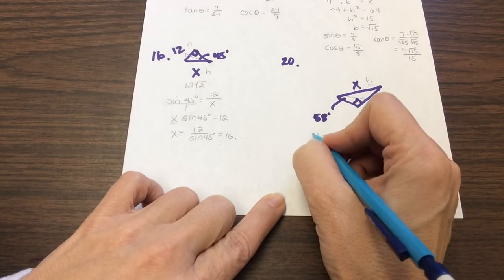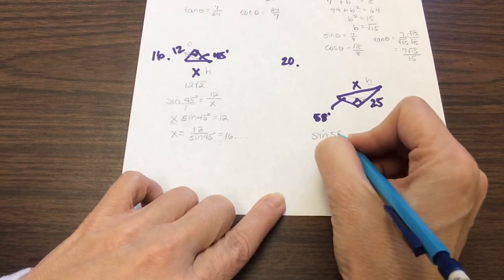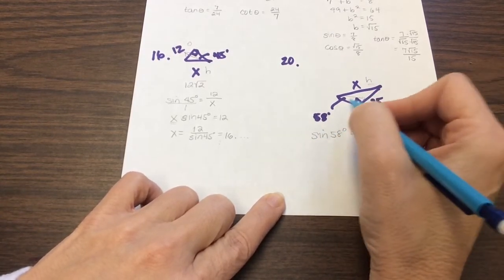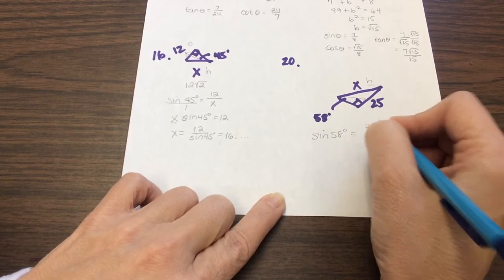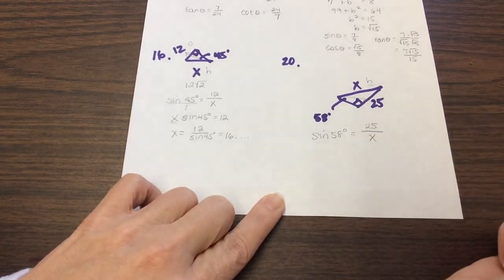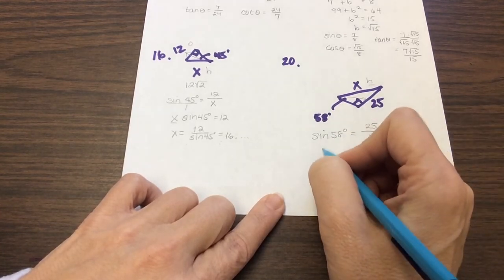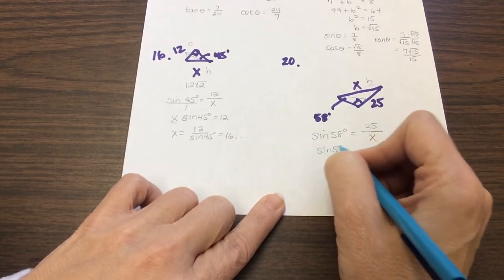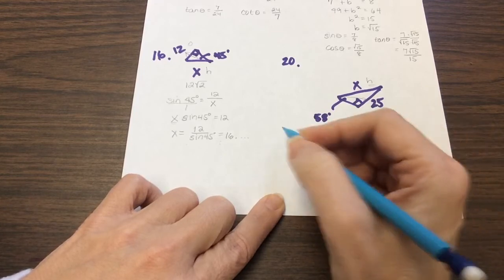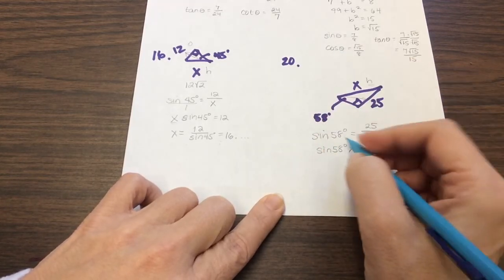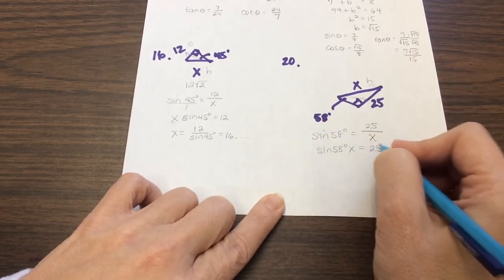Alright, so I know that the sine of 58 degrees is going to equal my opposite over my hypotenuse. Same thing here. Cross multiply, so the sine of 58 degrees times x, or x times the sine of 58 degrees, doesn't matter, equals 25.